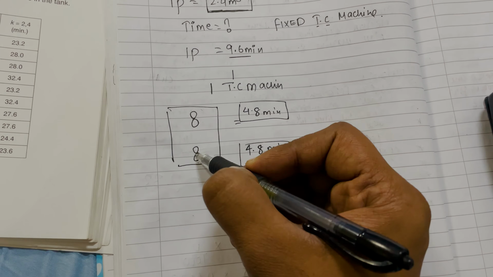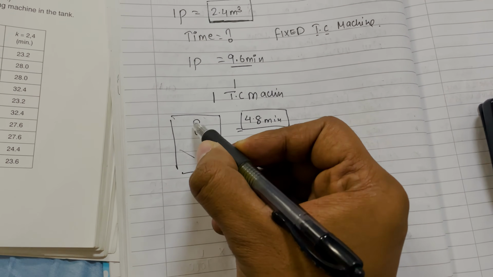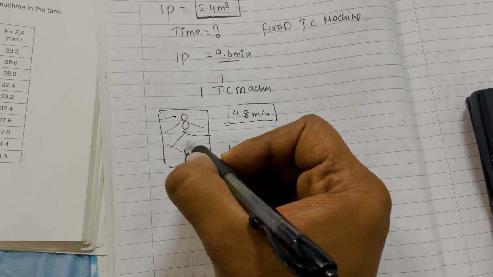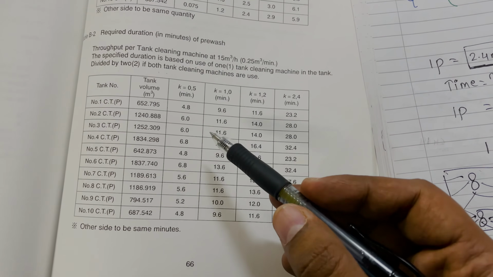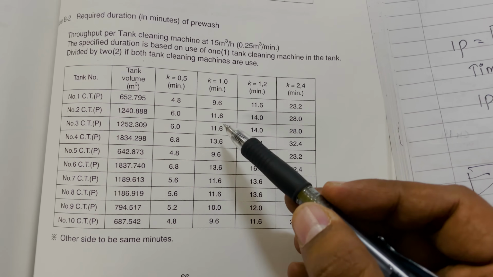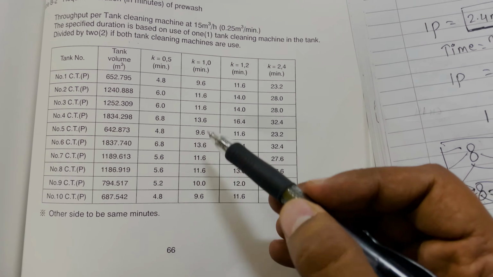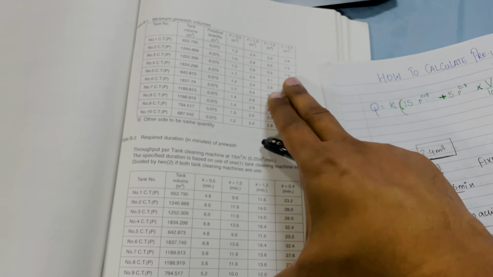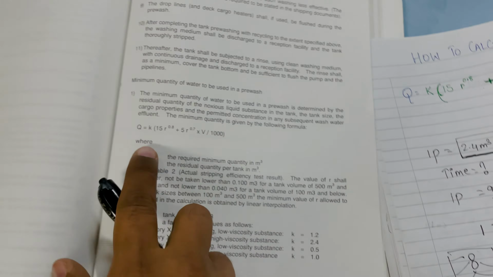So during pre-wash your Marpol inspector will be on board. He will definitely ask you to use both the tank cleaning machines to cover the whole tank area. So the time will become divided by 2. It will become 4.8 in this particular case, and so is for all other tanks as well. If you are using 2 machines, the time will be divided by 2. Now this was one method by which we can calculate how much pre-wash quantity will be generated.